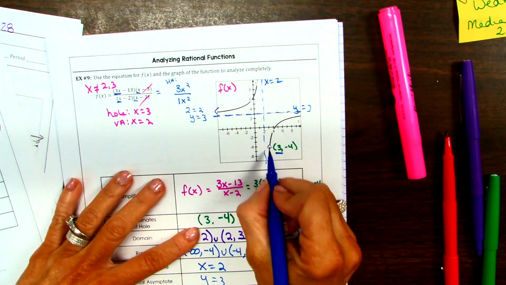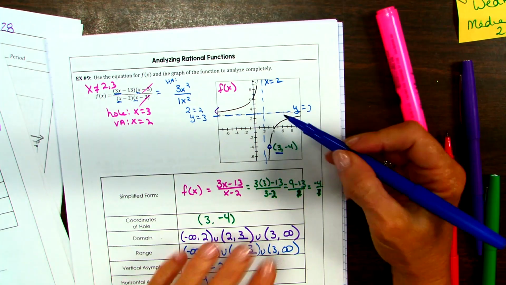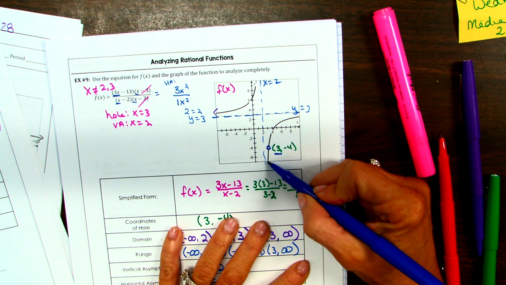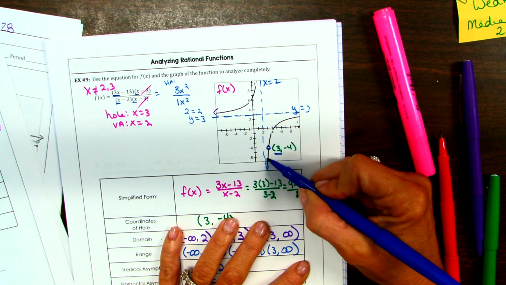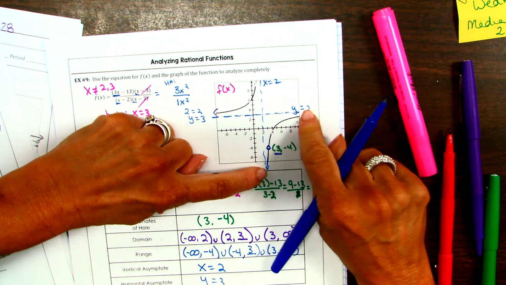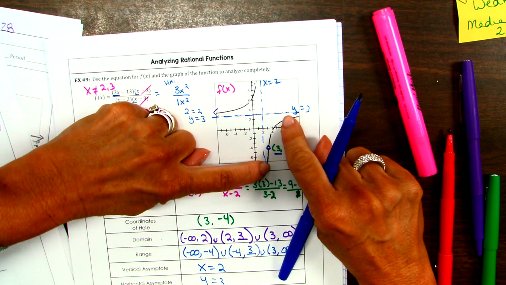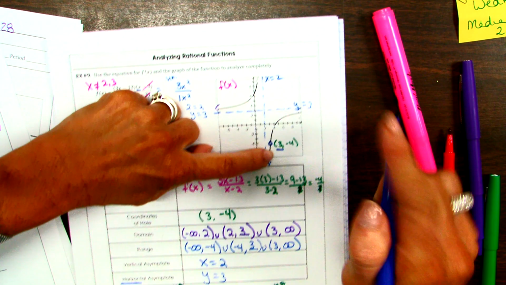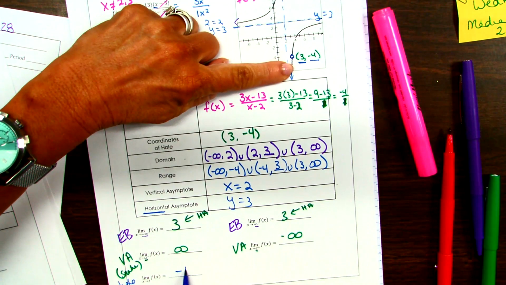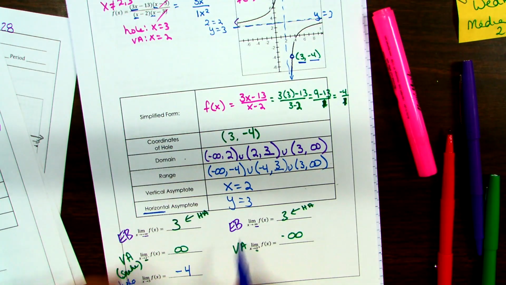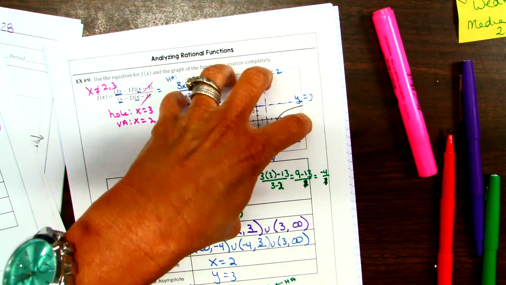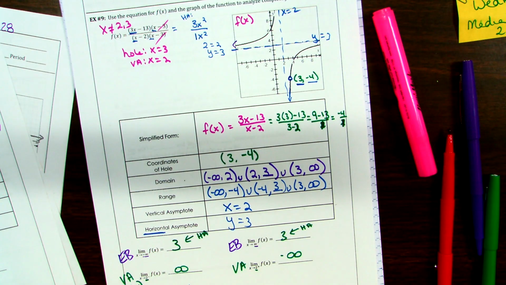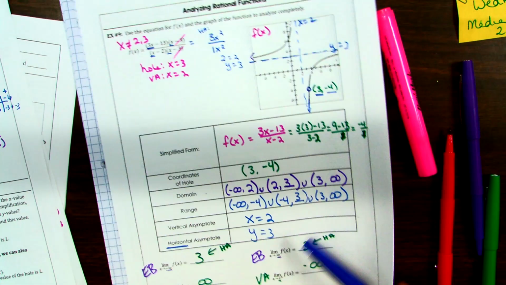Let's look at it. Here's our hole at 3, -4. If I'm traveling from the left, that would be this piece, and from the right. As I get closer and closer to 3, x is approaching 3. What is my y value that I'm approaching? -4, okay? So in this case, we were doing our limit statements using the graph. Sometimes you're given the limit statements to create the graph or the function, and we'll work on both of those going forward. Okay, so I'm going to give you your homework assignment, and we will start working.